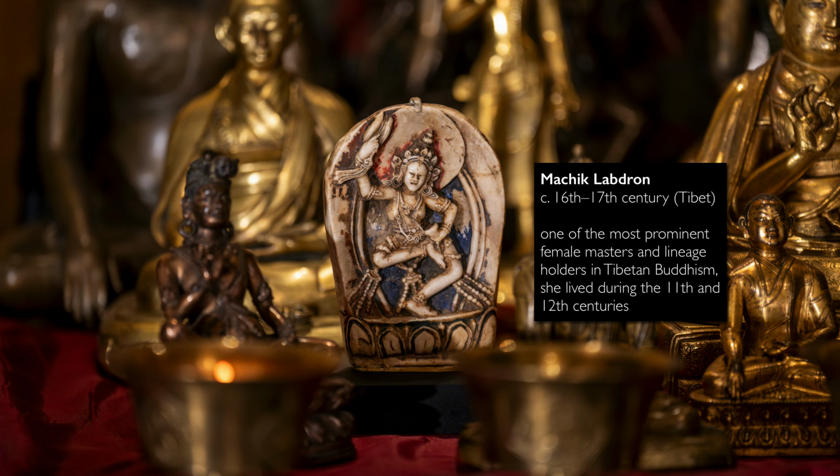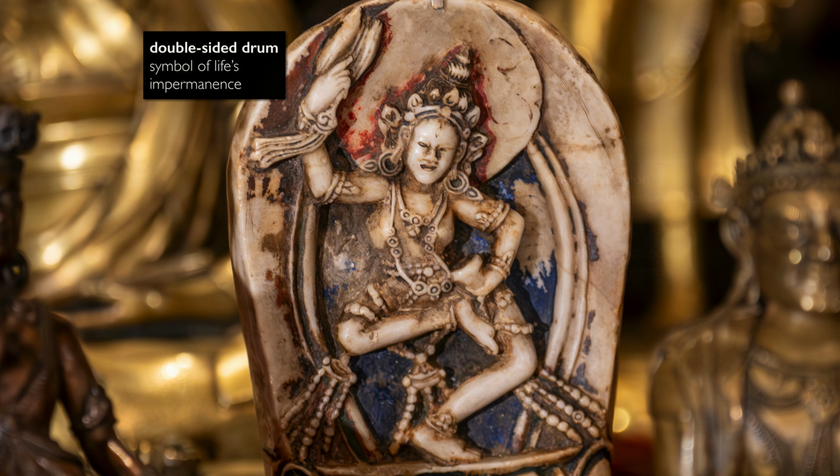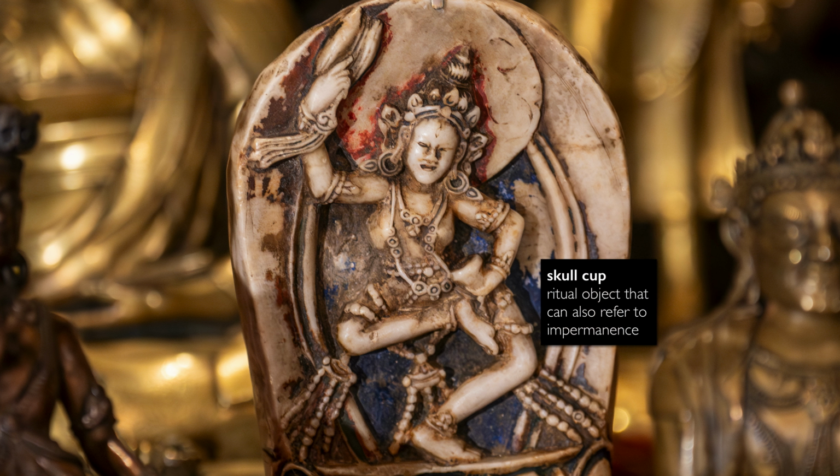And another important teacher, considered not specifically only within the Kagyu tradition, but universally respected in Tibetan Buddhist culture, is Machig Labdrön, a woman teacher. That representation seems to me to be more dynamic than some of the other figures that are seated around her. She is shown as a goddess or as a dakini in a dance pose while using a double-sided drum, and she's also holding a skull cup in her left hand.